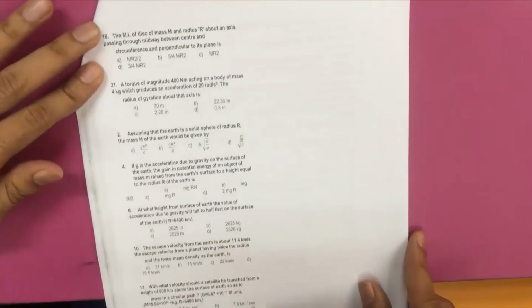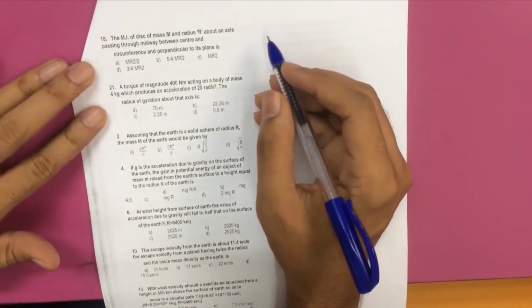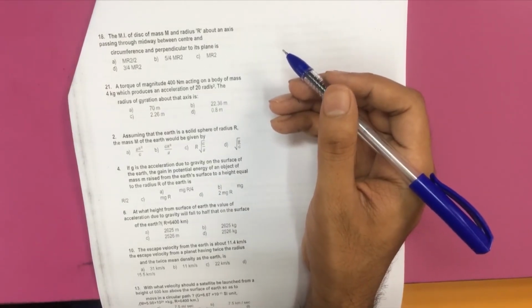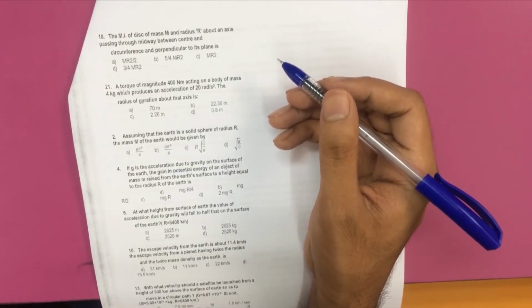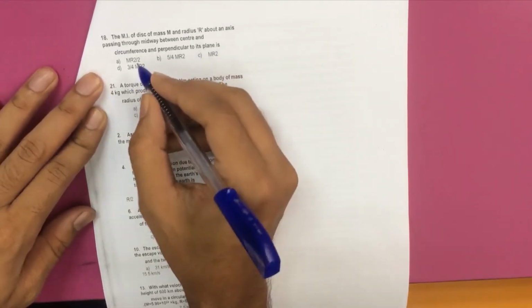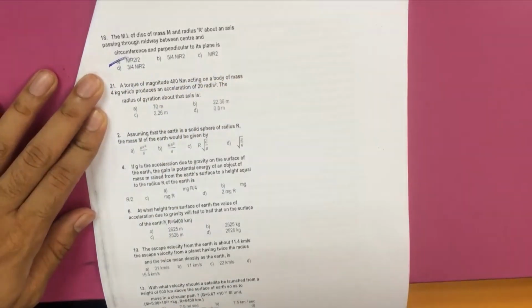Next question. The MI of a disc of mass capital M and radius R about an axis passing through midway between center and circumference and perpendicular to its plane would be MR square by 2. That is option A. Next one.